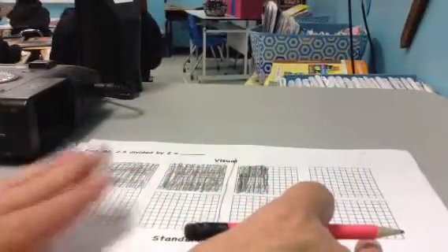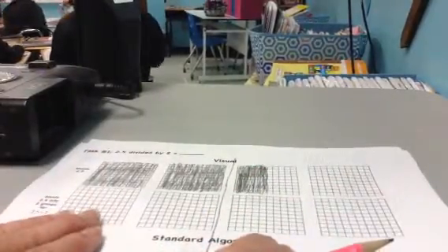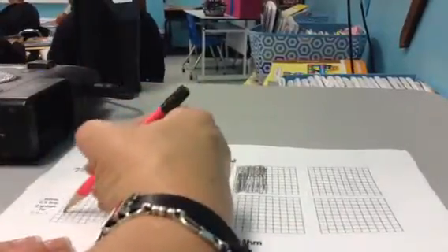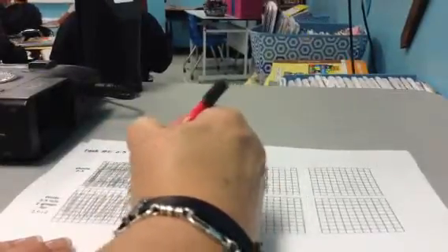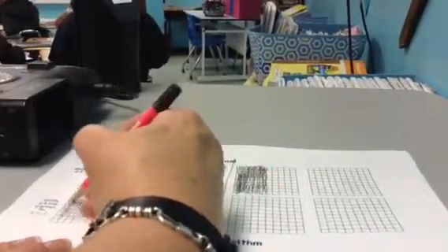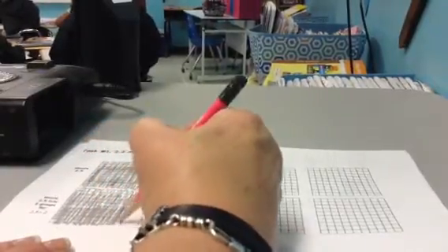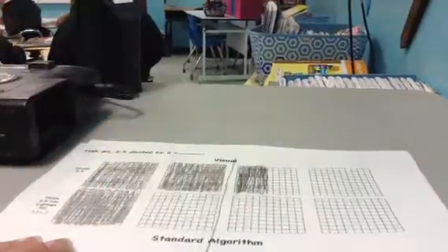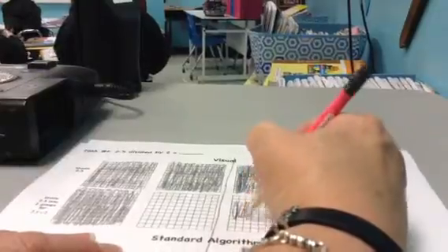So this will be one side, this will be the other side. How many wholes will I have on each side? 1. So I'm going to shade in 1 whole here. And I'm going to shade in 1 whole on this side.